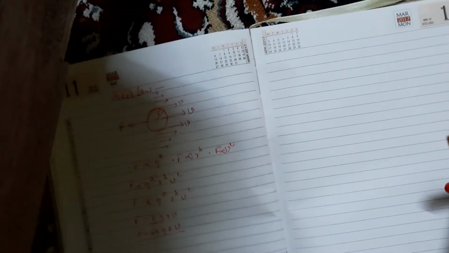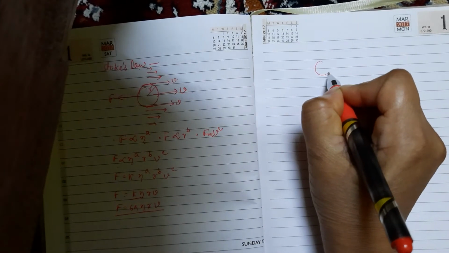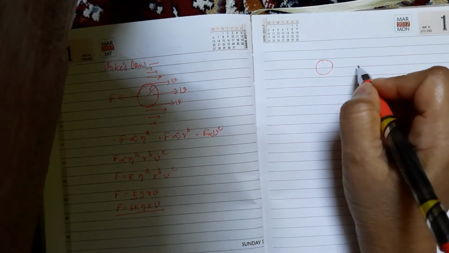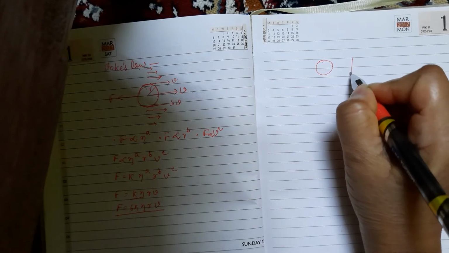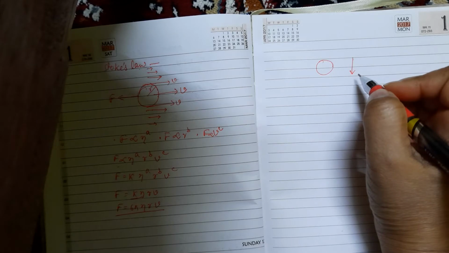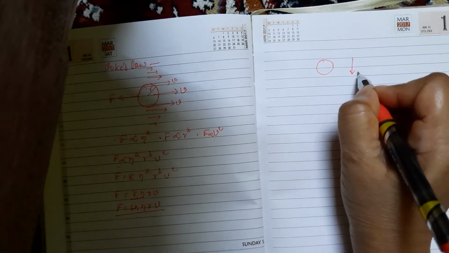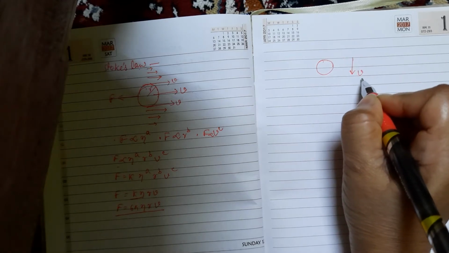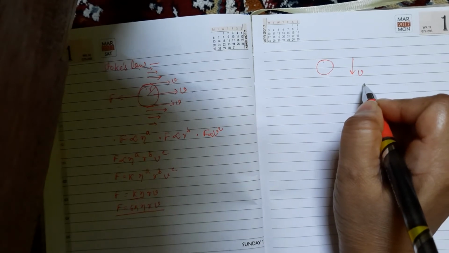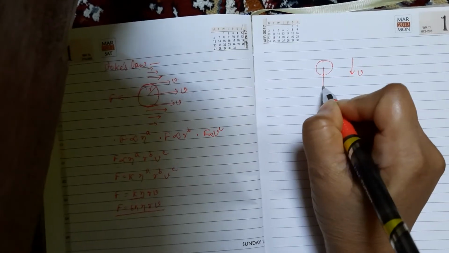Now, I will discuss terminal velocity. What is that? Let it be a body of any shape, coming down through a fluid. Fluid means it may be a liquid or any gas. Now, the body is coming down with uniform velocity, remember, not with acceleration due to gravity. With uniform velocity, it is coming down.